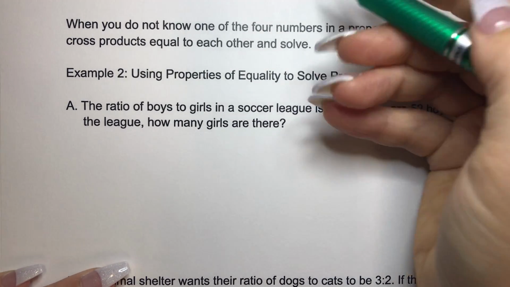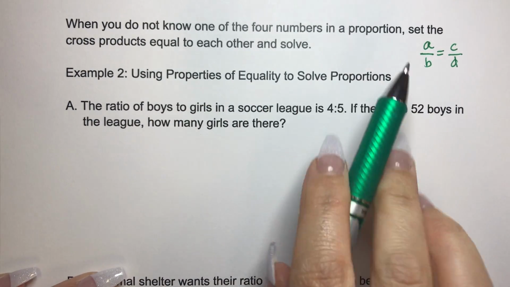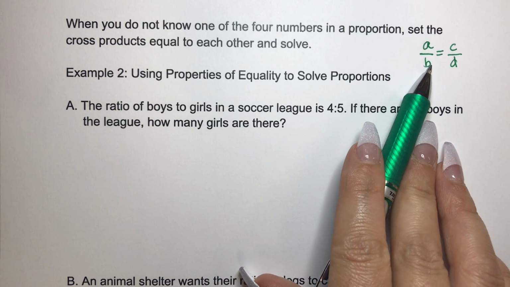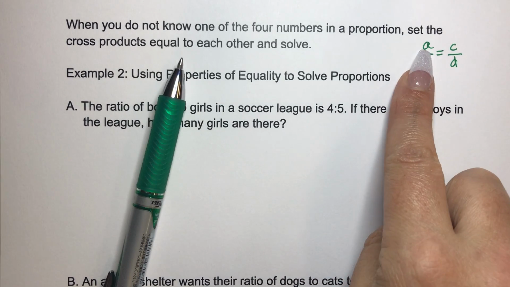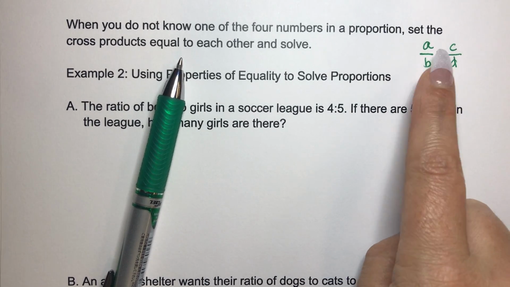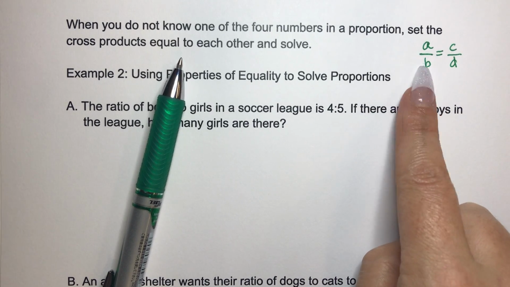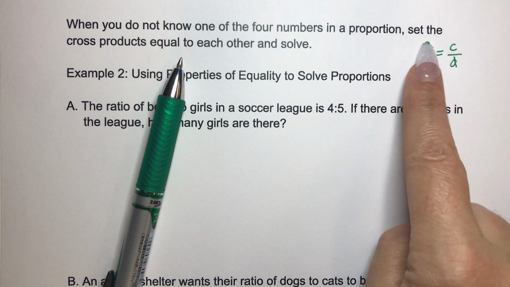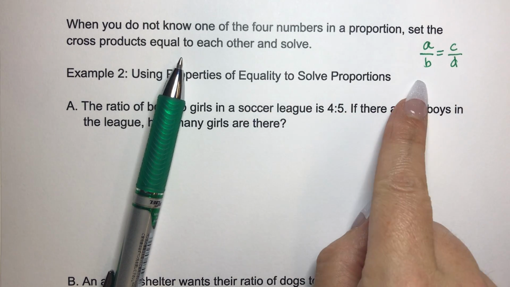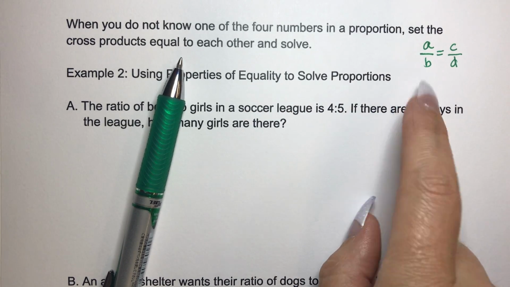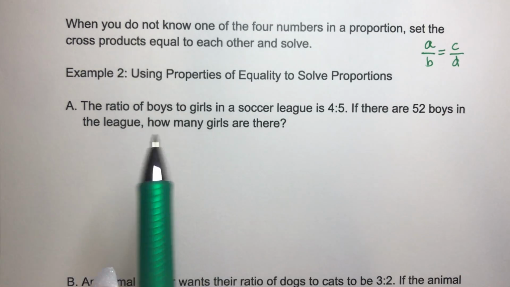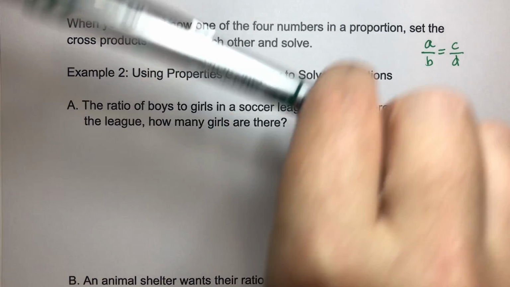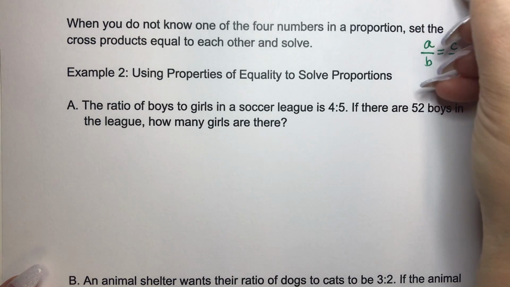When it says you do not know one of the 4 numbers, A, B, C, and D, those represent numbers. So let's say there's a number here, here, and here, but no number here, which means we have to figure out what it is. Then you do the cross product, set them equal to each other, and use your algebra skills to solve for the unknown variable.